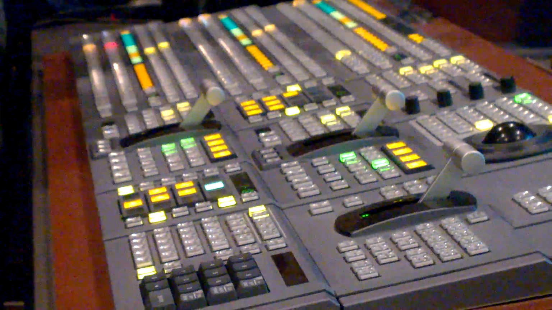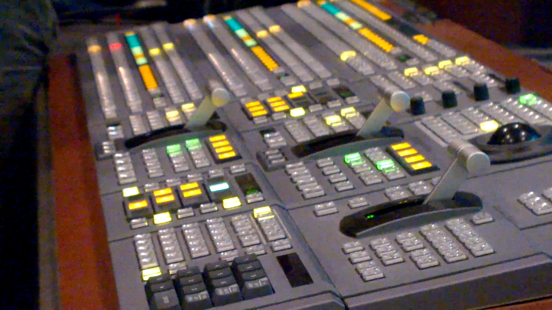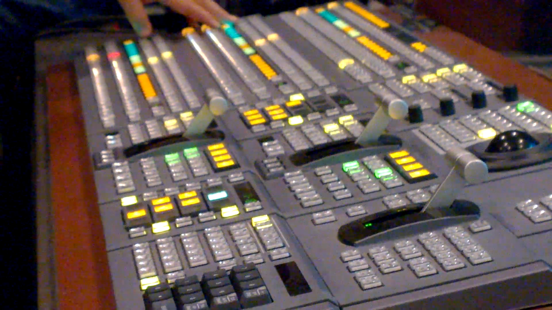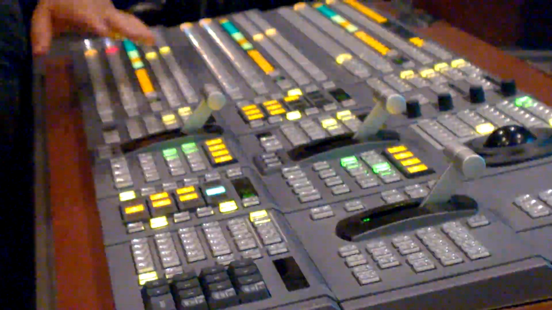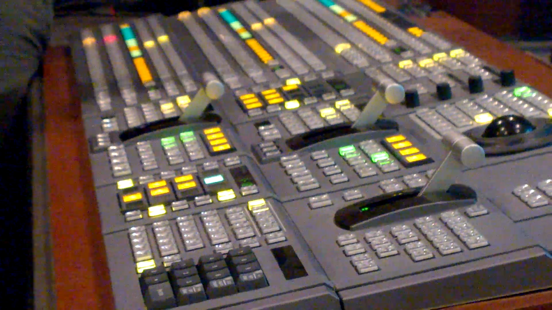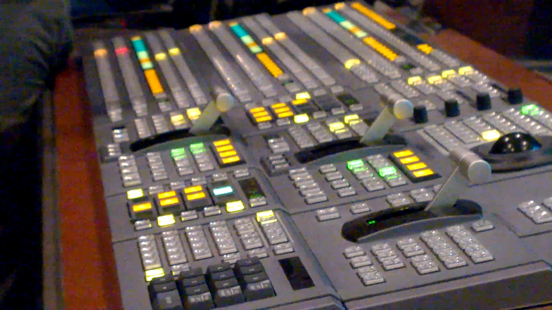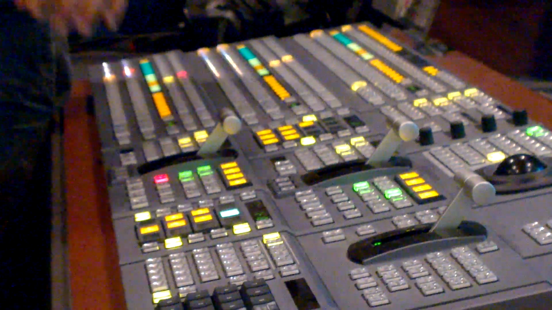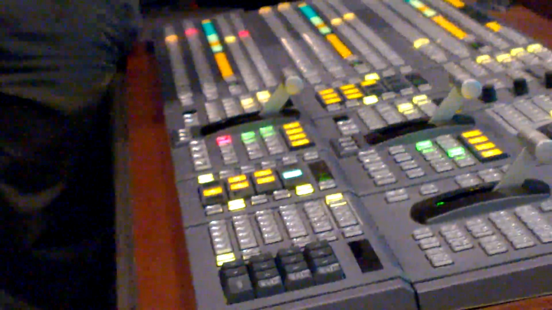Now I want to take CG1 with camera 2 at the same time. How would I do that? Background and DSK at the same time. Always look at preview. So in preview I have camera 2 with my CG over it. Then I hit one of the execution buttons and they both go to program.